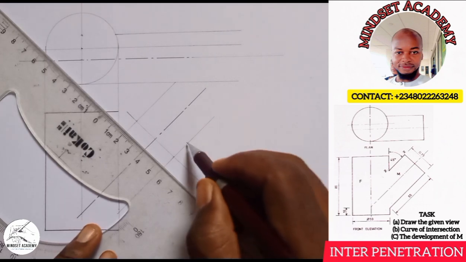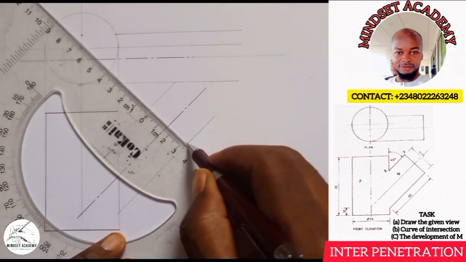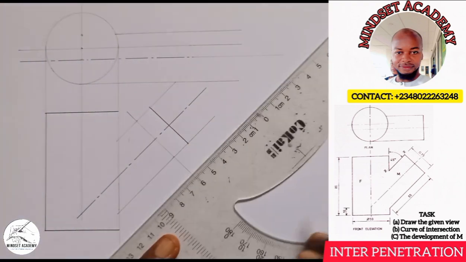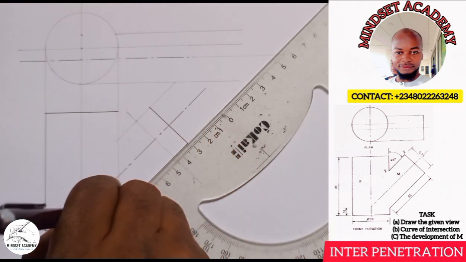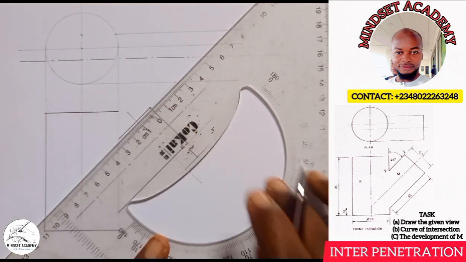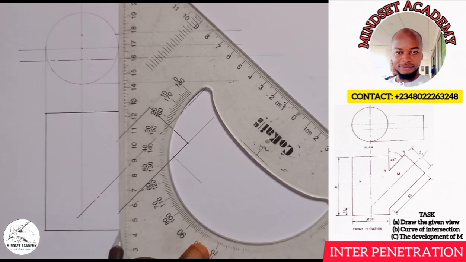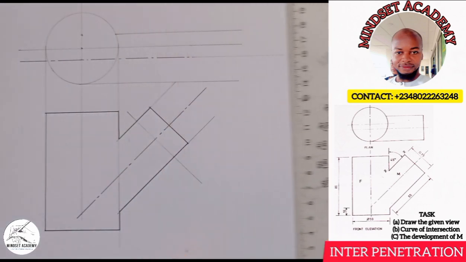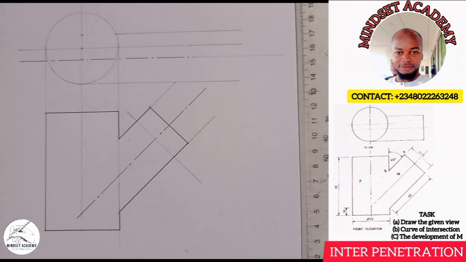So I'll just close it up. So it is thickened at this point, and at this point too, and at this point too. Can you see that? And I'll close it up. We are only reproducing, according to the question, what we have here. Can you see that? Now I can easily cover it up.